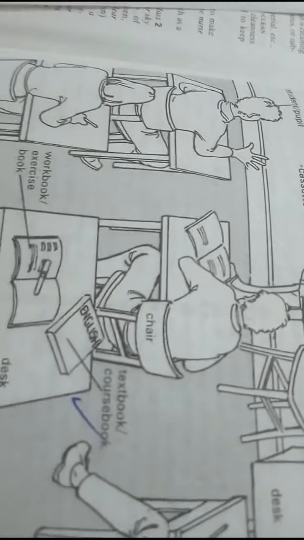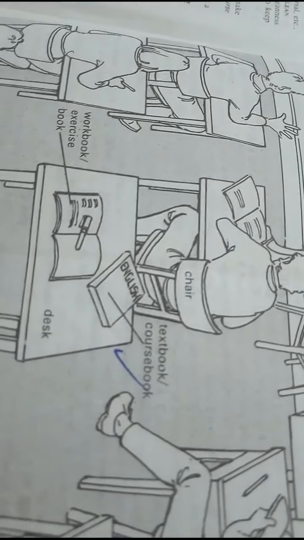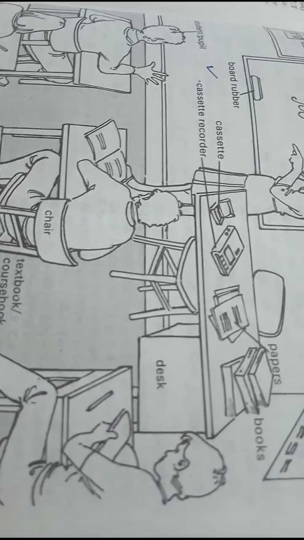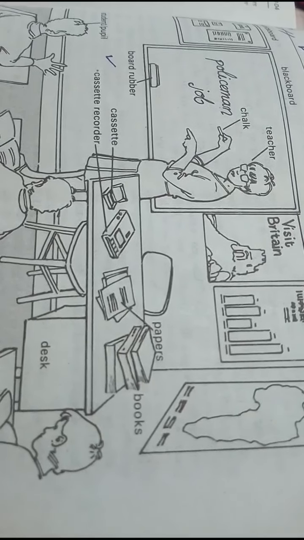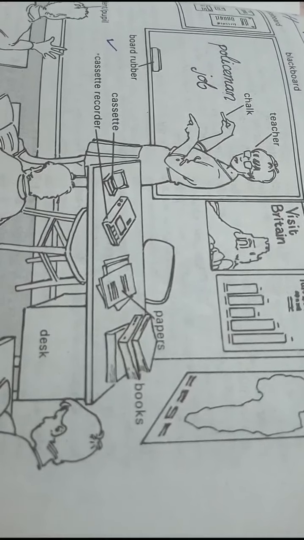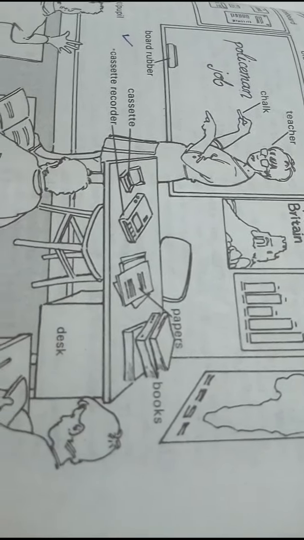Then the students do an exercise in their workbook. They fill in the answers. And the teacher tells them that they can also look up words that they don't know in their dictionary for homework this week. The teacher tells the class to read the passage from the textbook or course book.